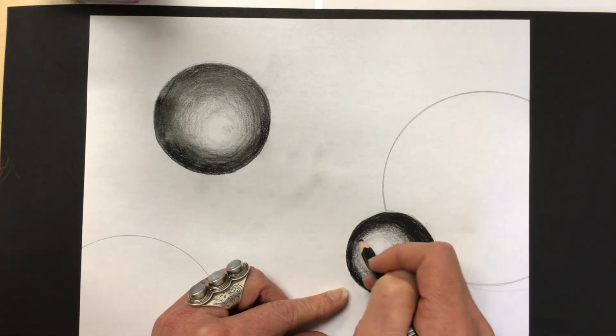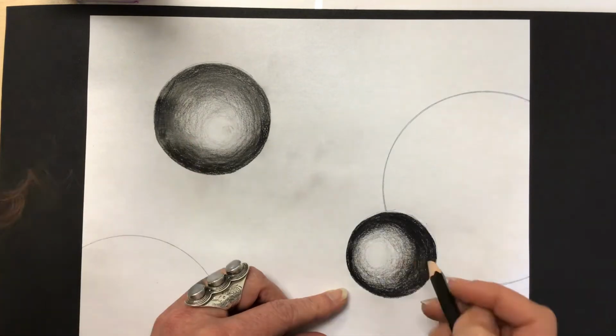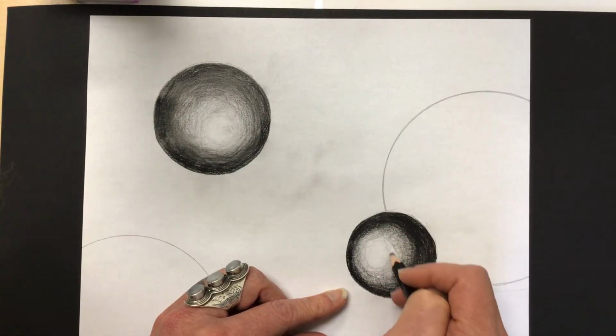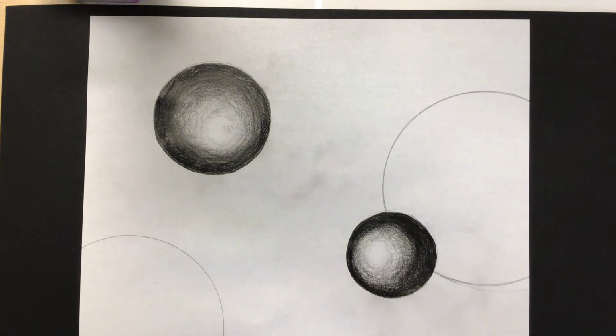Now, let's say, and I know I did this on this one a lot, let's say that there were some spots that didn't really work that well and you needed to come back to it. You can use an eraser.